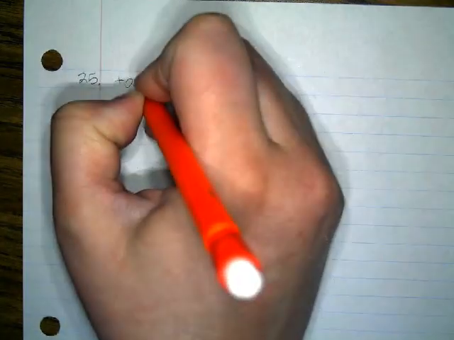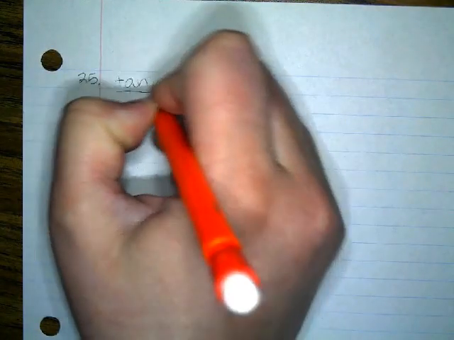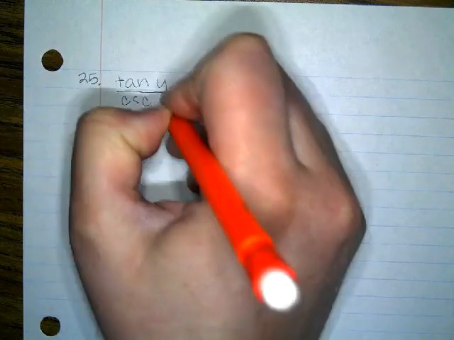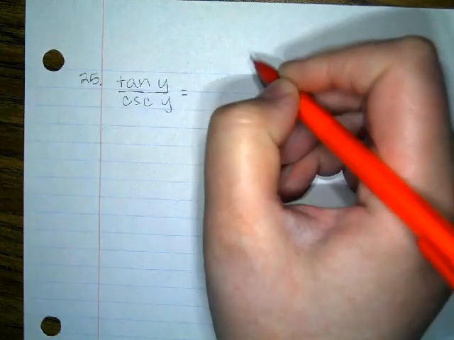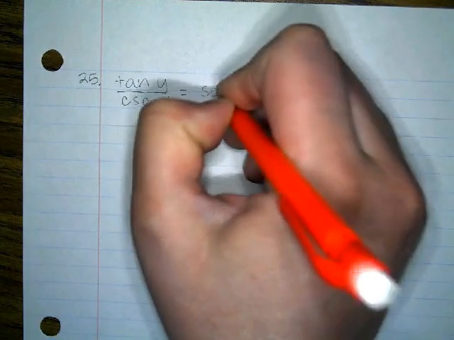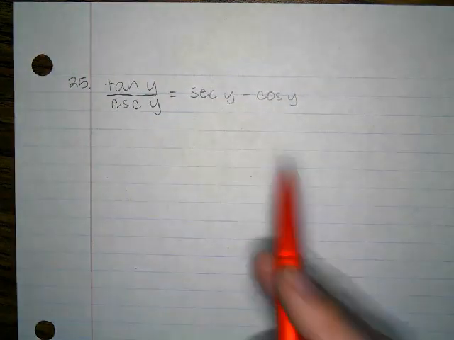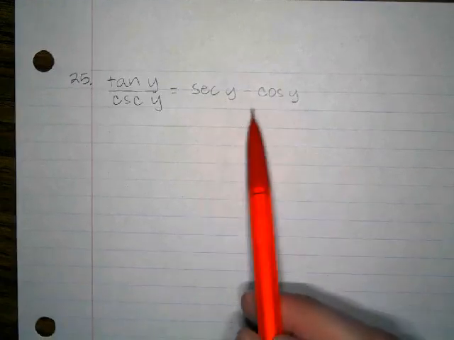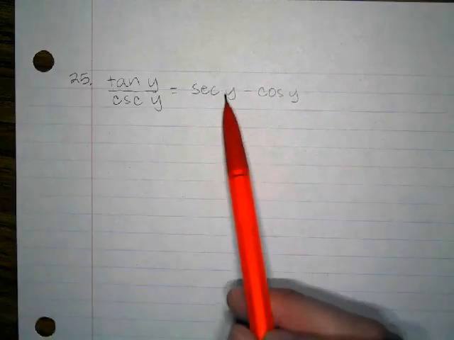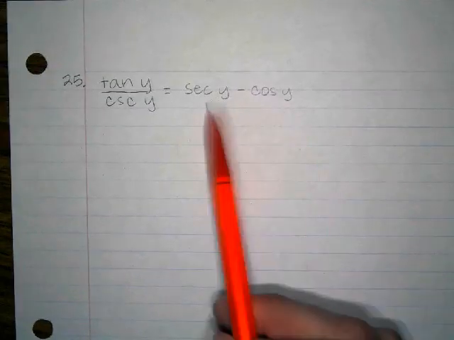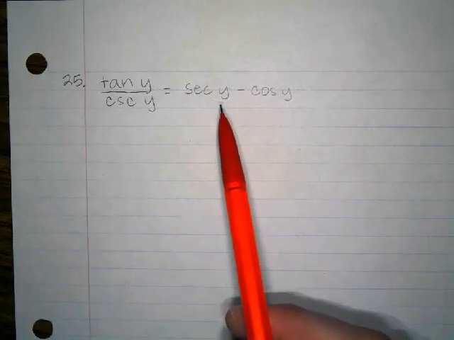All right, so 25 said tan y over cosecant y equals secant y minus cos y. And before you guys left, I said that you have to work on, this was the second strategy yesterday when we took notes, you had to work on the right side of the equation that had two terms.